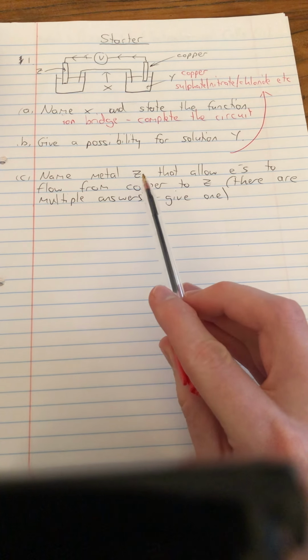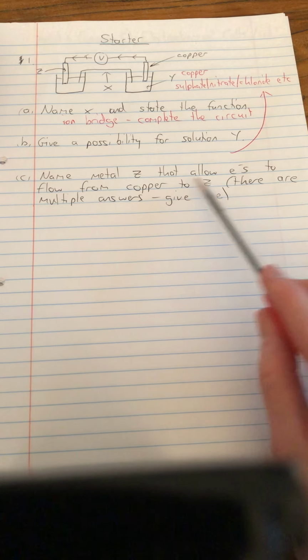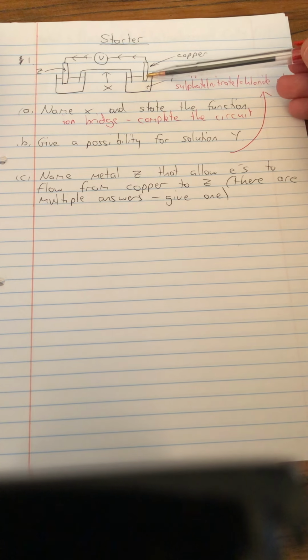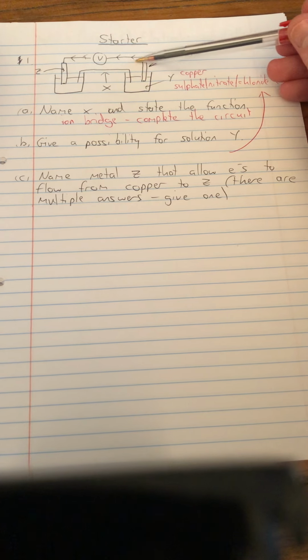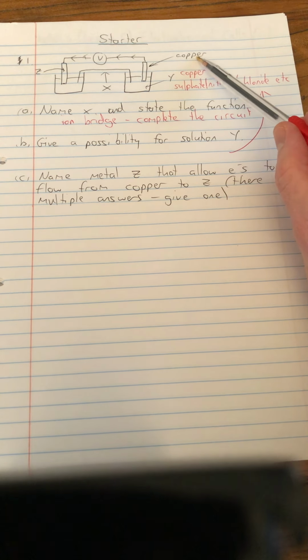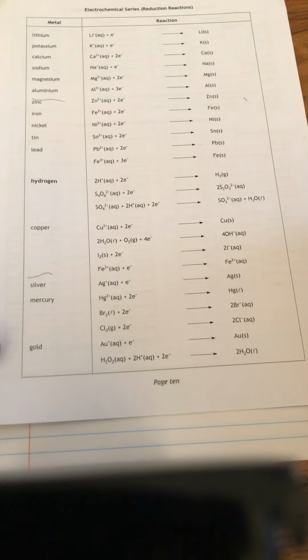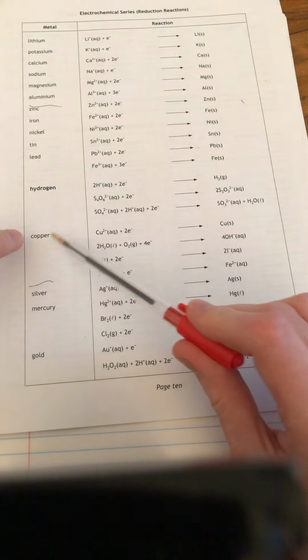1C, name metal Z that allows electrons to flow from copper to Z. So the electrons are flowing from copper, so that tells us copper must be higher in the electrochemical series. If we look at our electrochemical series, copper's here.